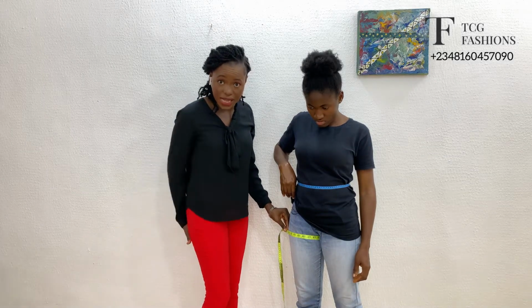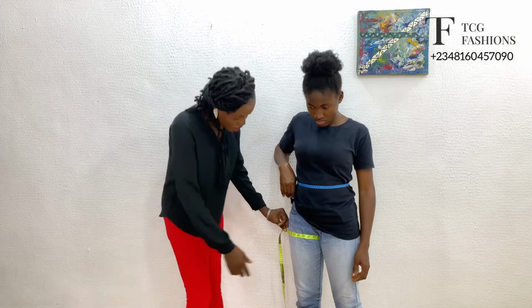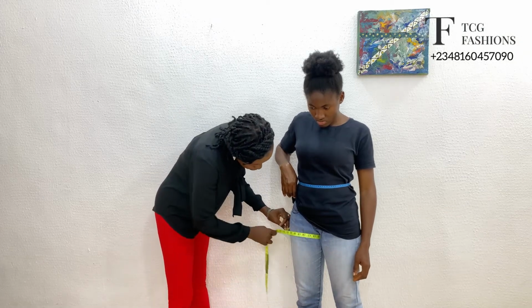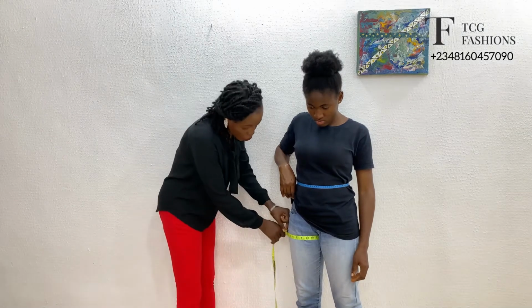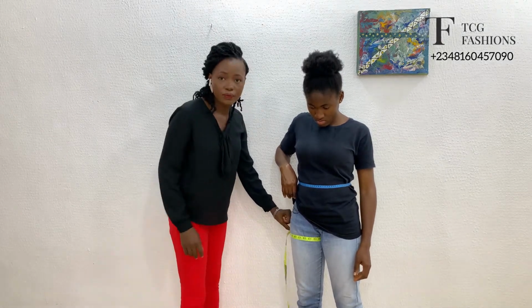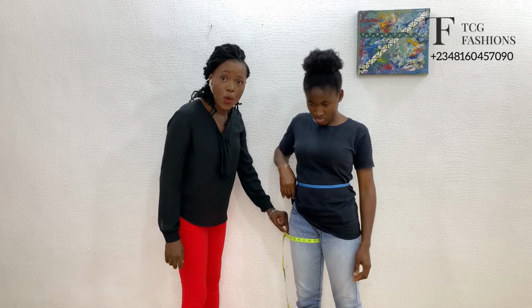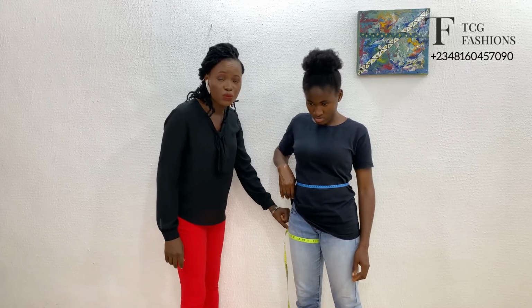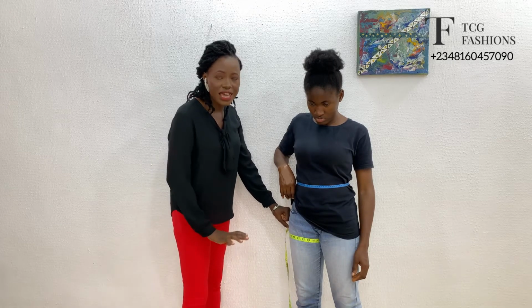I have to measure it tightly because I want this clingy product. So if this is your thigh, let's say tightly is 22. Just add 1 inch to it to make 23. Do you understand? So let's say tightly is 22, add 1 inch to it to make 23. It shouldn't be too loose because when we are constructing, we'll still add some ease here and there.